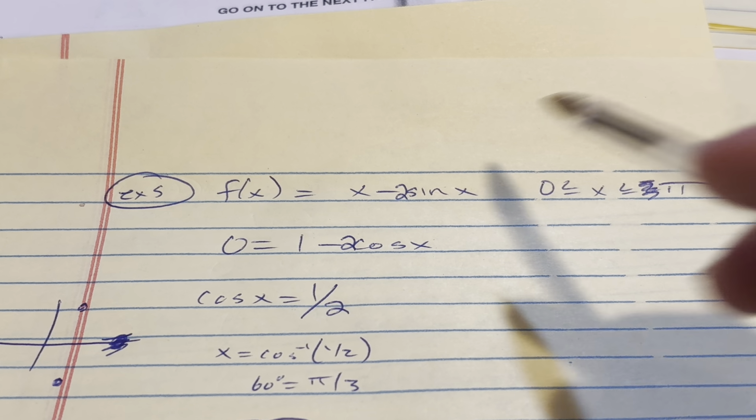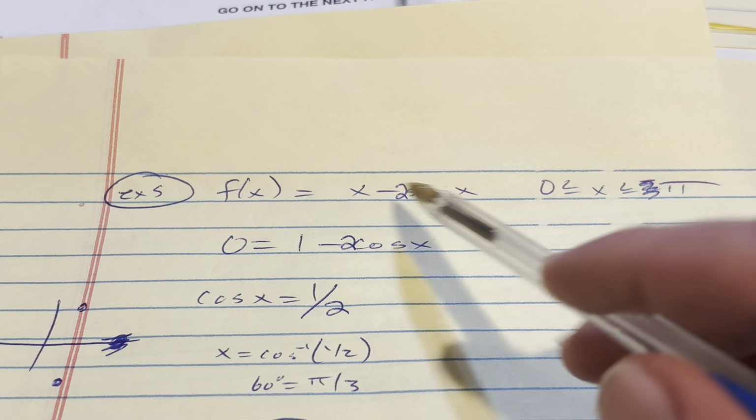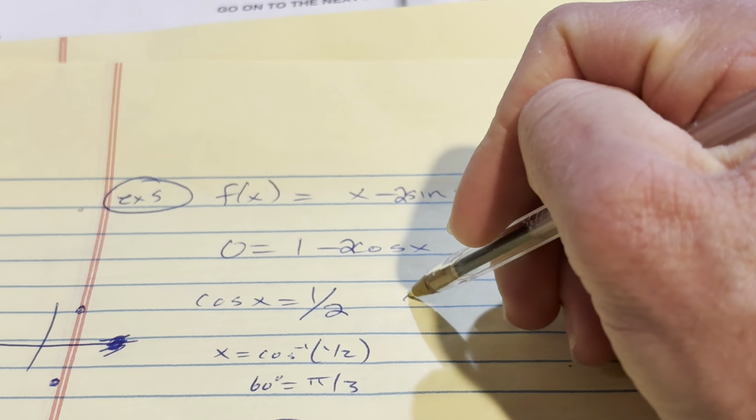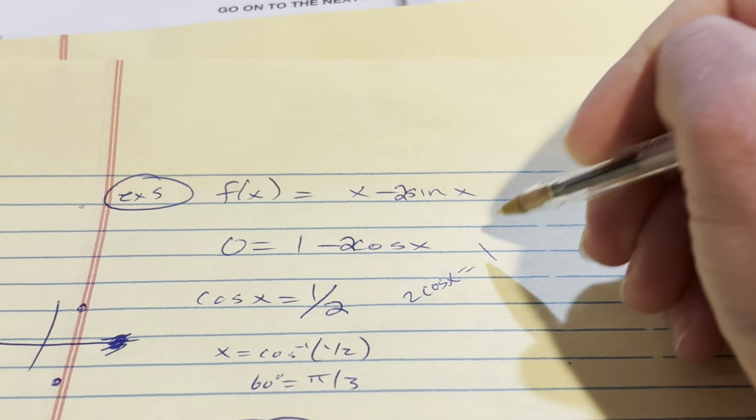All right, so what's the derivative of x minus 2 sine x? It's going to be 1 minus 2 cosine x. I'm going to move the negative 2 cosine over, so now it's positive.